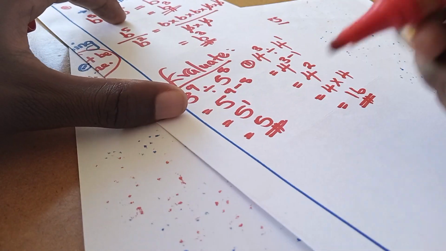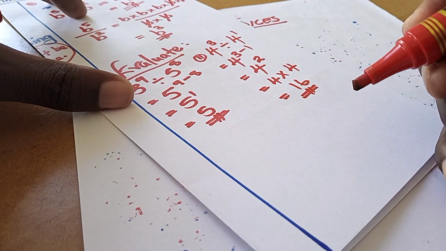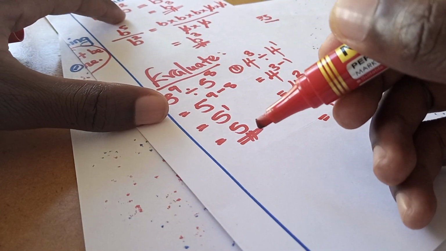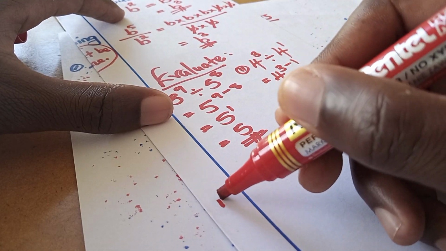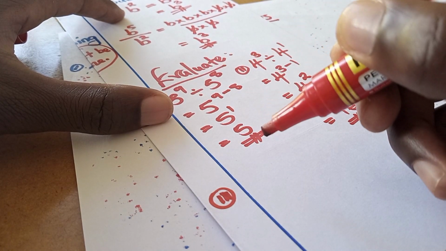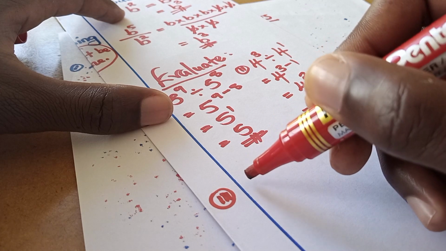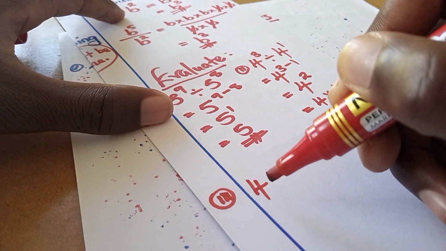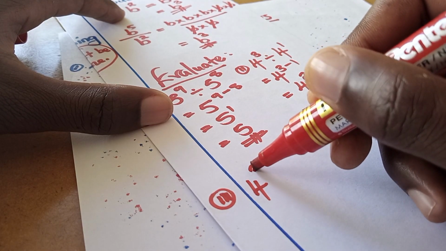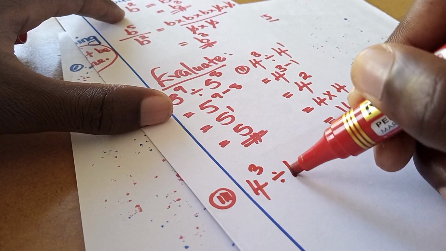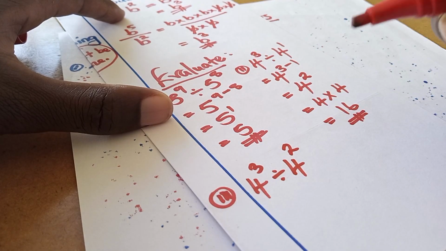Let us look at the third example. Let's say we have 4 to the power of 3 divided by 4 to the power of 2.